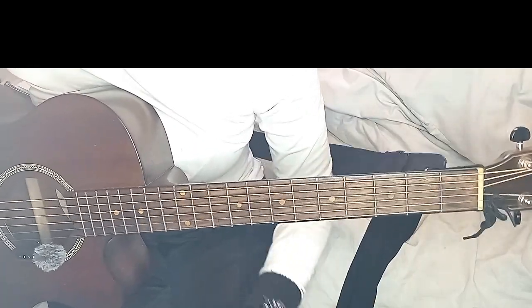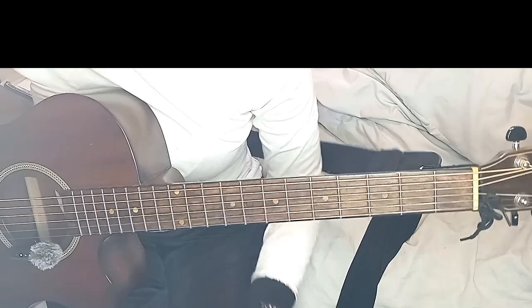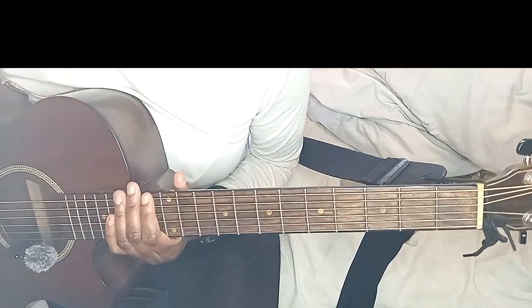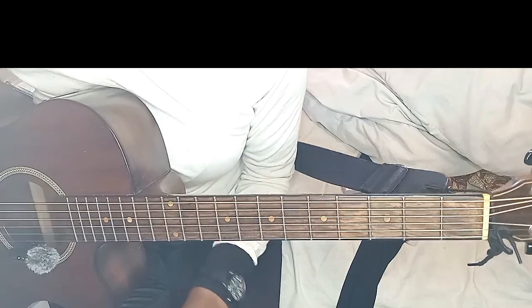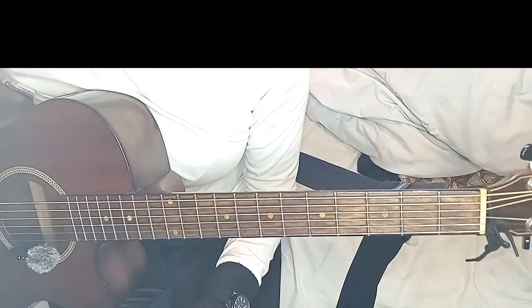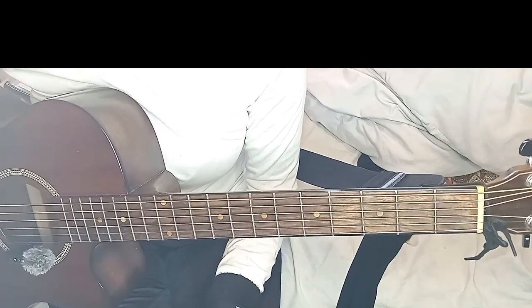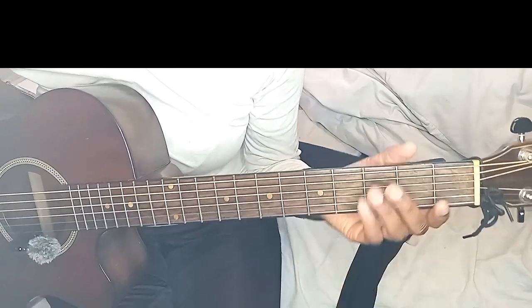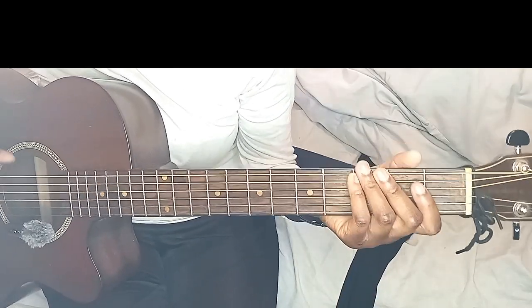Okay, so let's play it, but without adding the extension. So we're going to play the first one as F minor. We're going to play the F minor 7 as F minor, and then the B flat sus4 as B flat 5, which is a power chord.